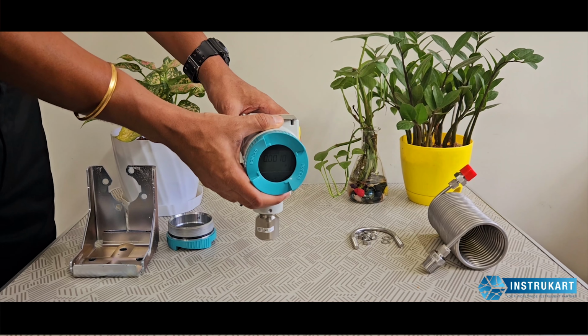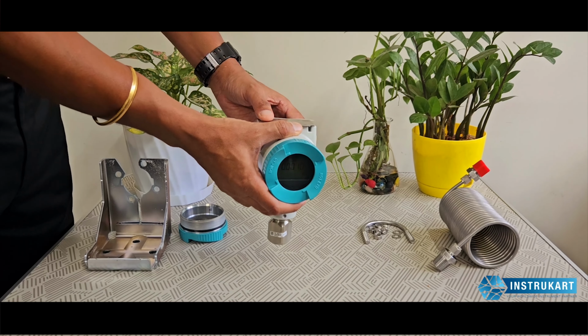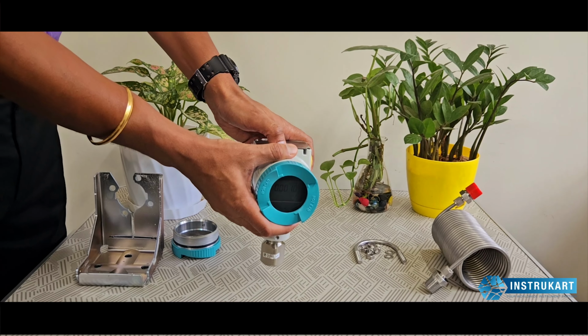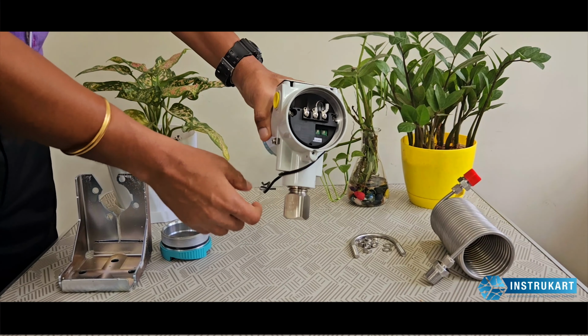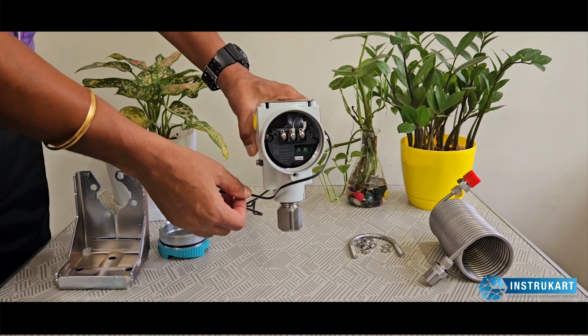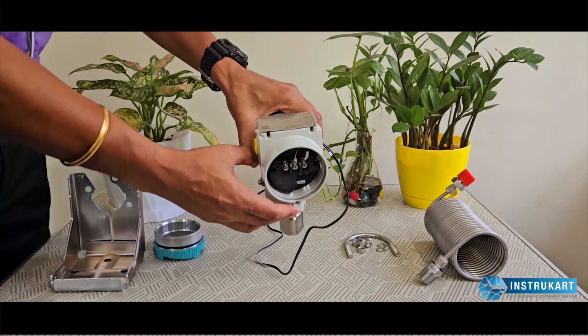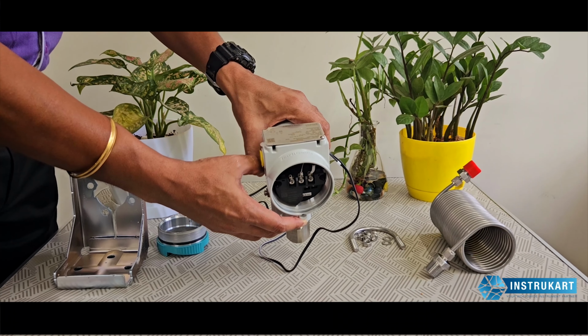However, without display we just have to use it as a transmitter which can transmit the data, and the acquisition system takes care. You can see the connection option. So I have taken 24 volts DC to excite this device. However, it can be excited from 10 to 42 volts DC.